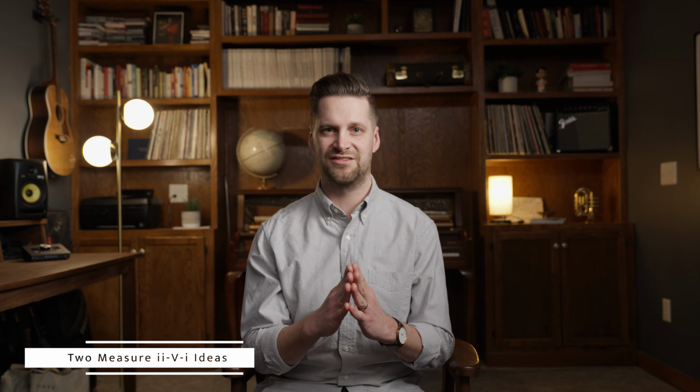All right, so now let's talk about 2 ideas that you can play and get started with on a minor 2-5 that lasts for 2 bars. So we're thinking here G half diminished for 1 bar, C7 flat 9 for a 2nd bar, and then in the 3rd measure we're finally resolving to F minor. So check out this idea.